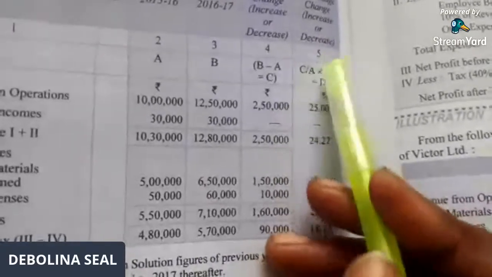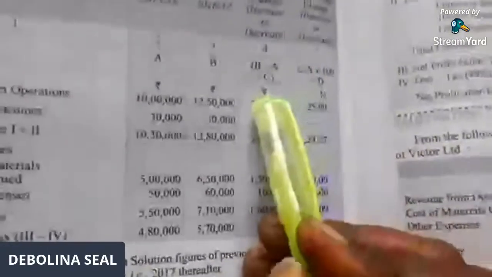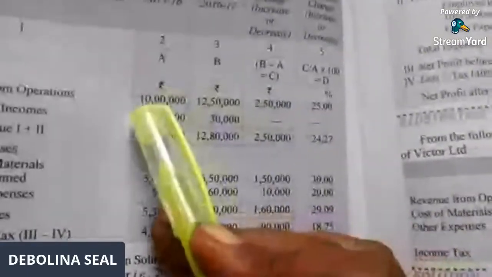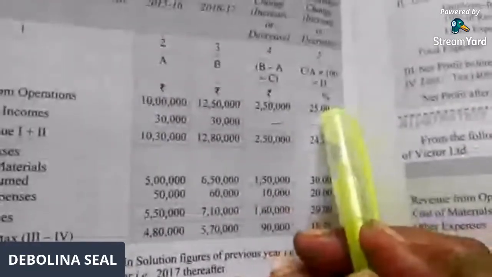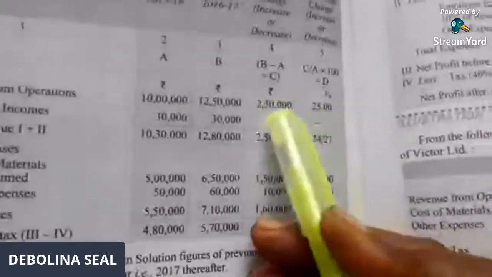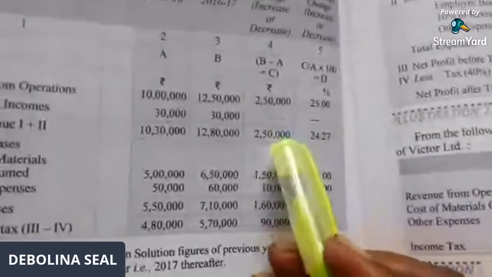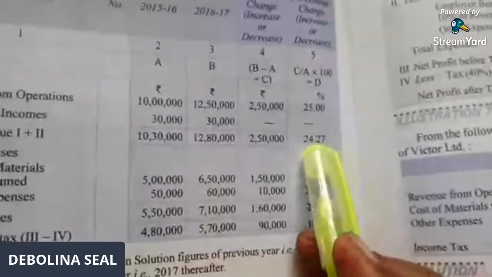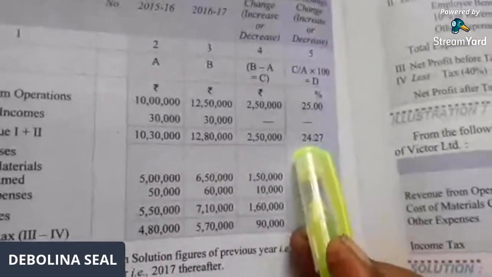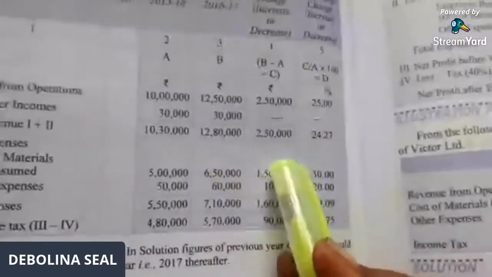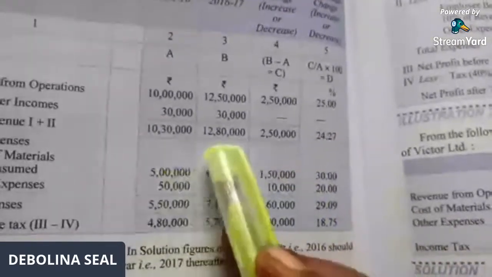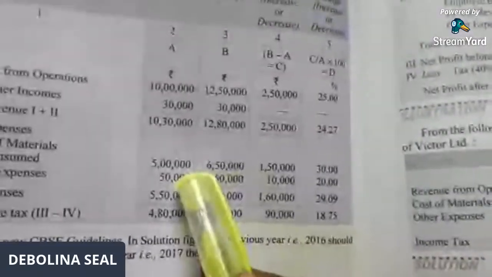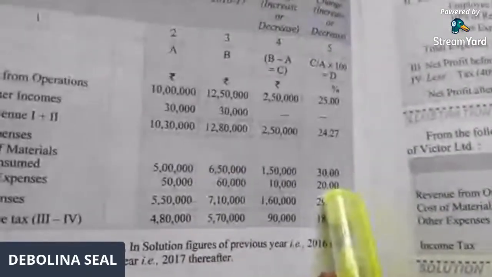So C by A into 100 is D. Okay. So this comes to 2 lakh 50,000 by 10 lakhs into 100. When you do, it comes to 25%. Here nothing is there, so it will be nil. Okay. Next, it will be 2 lakh 50,000 by 10 lakh 30,000 into 100. When you go, then it becomes 24.27. Okay. Next, 1 lakh 50,000 by 5 lakhs into 100. It is 30%. 10,000 by 50,000 into 100 is 20%. Okay.